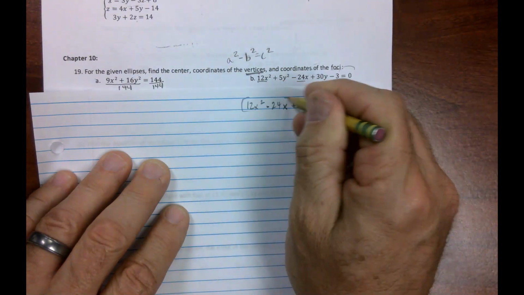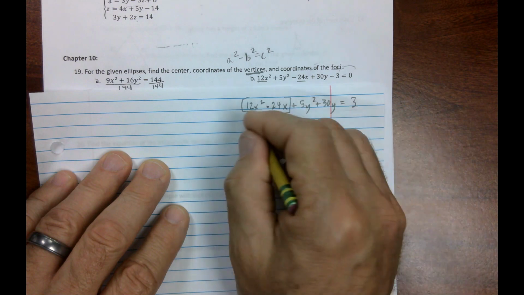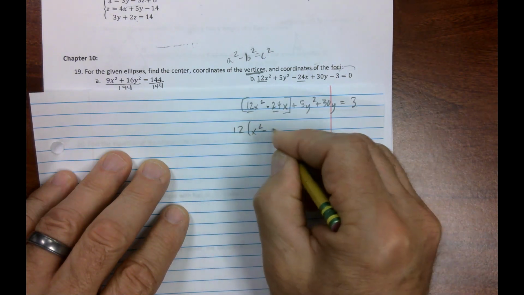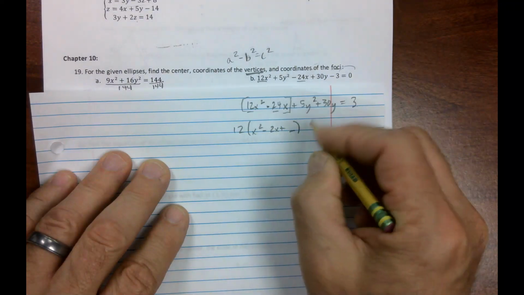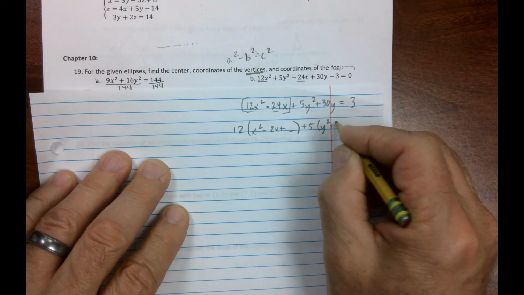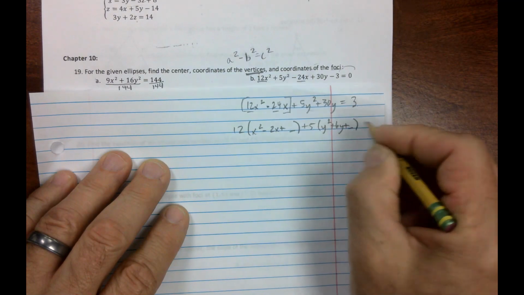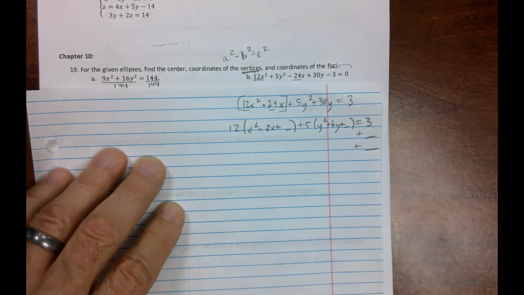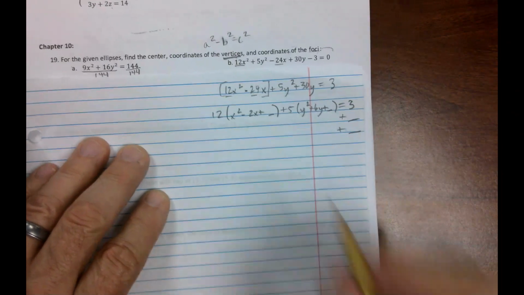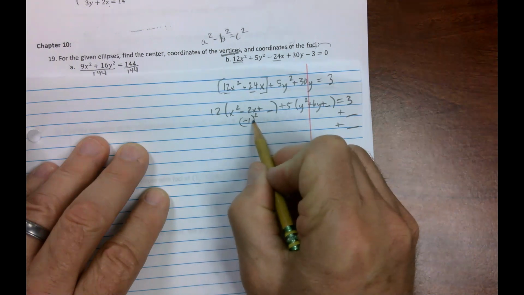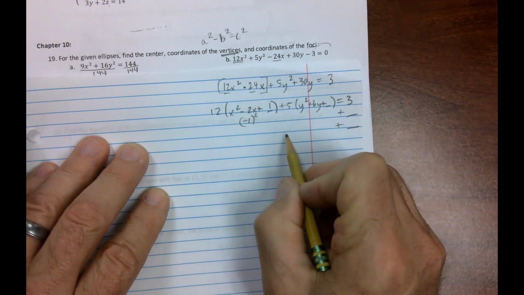But what I'm going to do, because I know I need to complete the square, is factor a 12 out of here, so x squared minus 2x plus space. Factor a 5 out of here, y squared plus 6y plus space equals 3, and I'm going to put plus space, because I'm running out of space. Take half of negative 2, it's negative 1, square it. That's a 1. Now, what do?